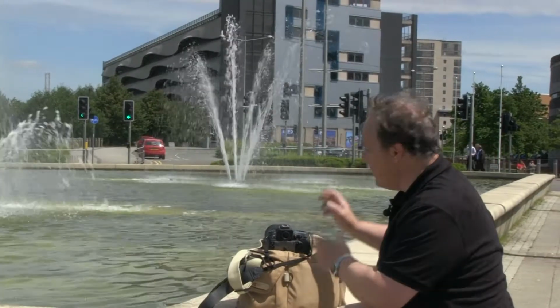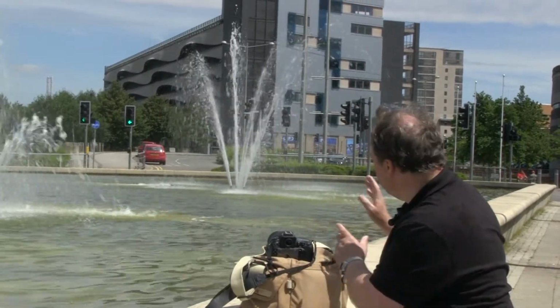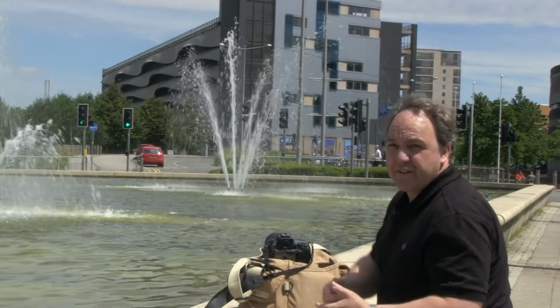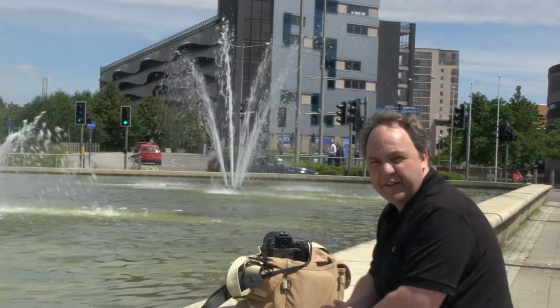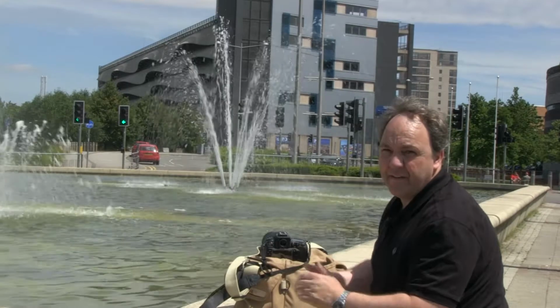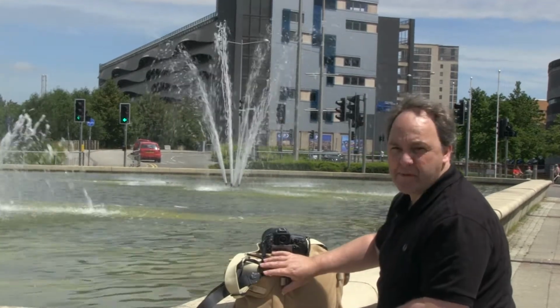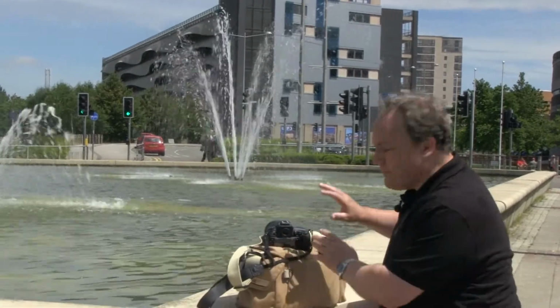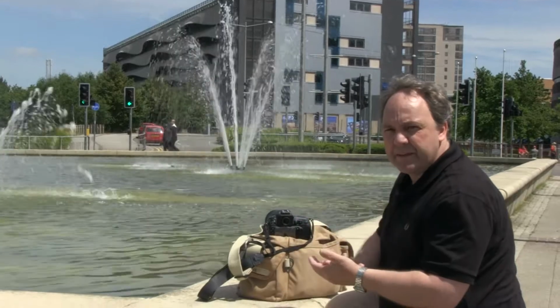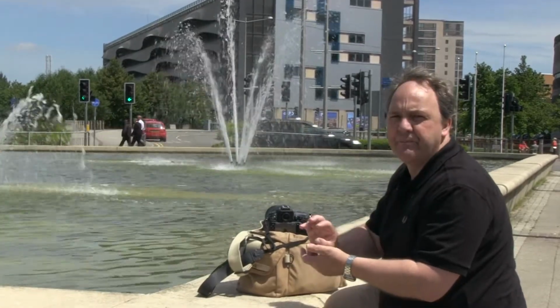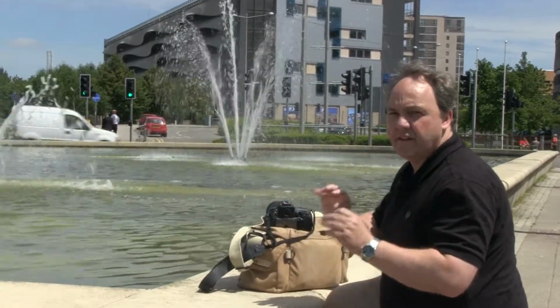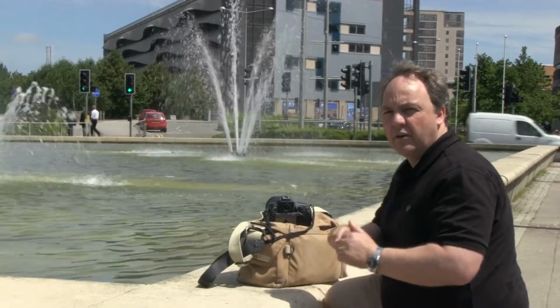Okay, so I found a nice interesting angle. I've got the picture framed up, and like most photographers, I decided to leave the tripod in the car. So it's doing me no good here, so I just have to rely on the camera bag as a way of steadying it. Because my shutter speed now is going to be down to about a 15th of a second. Way too slow to successfully handhold the camera.